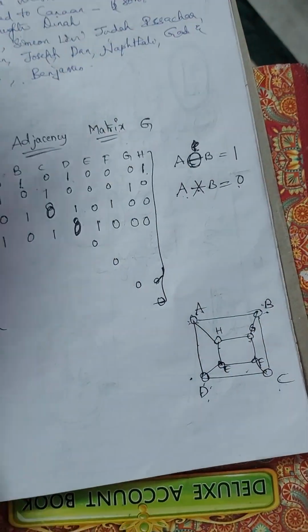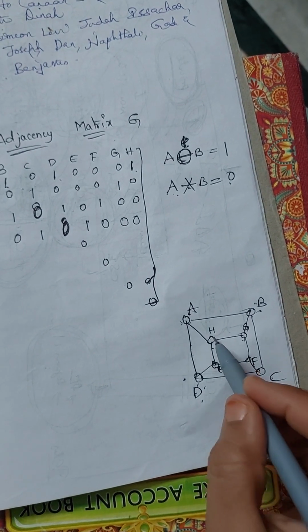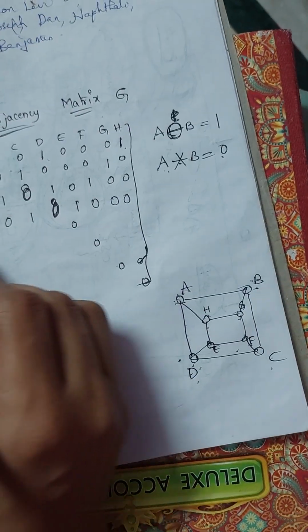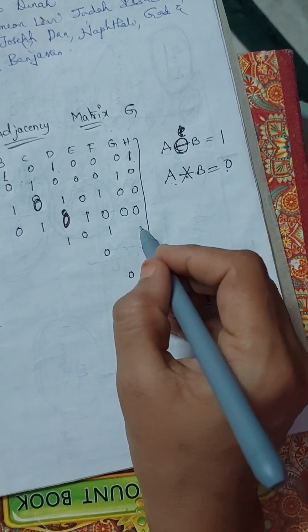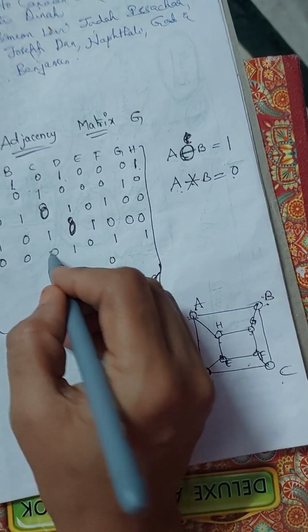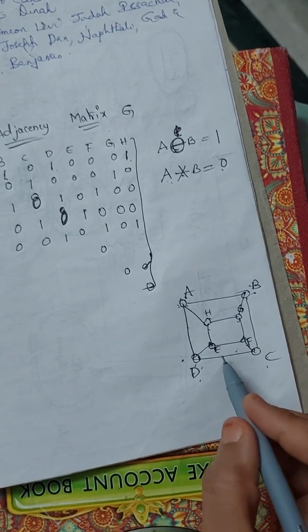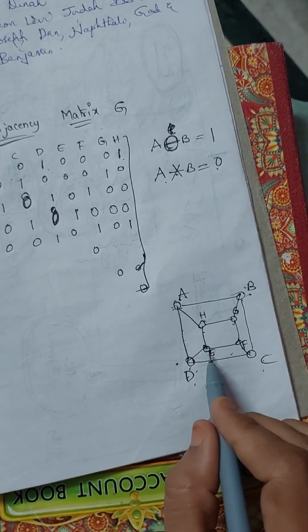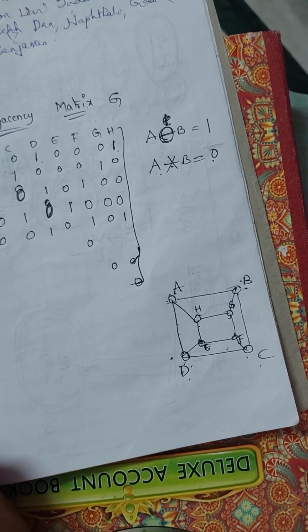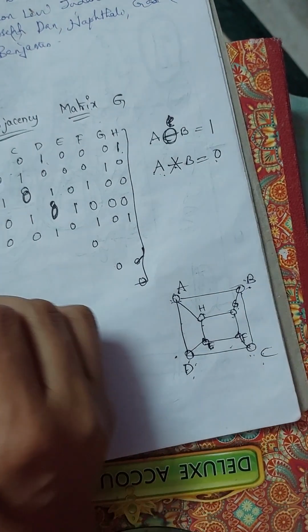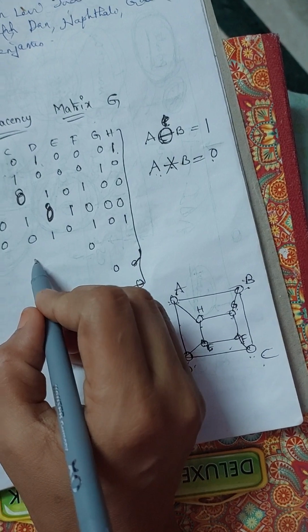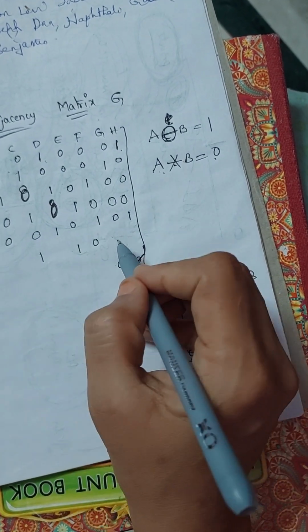Next E. E is mapped with D, F, H. So remaining all are zeros. And next F is mapped with E, G, C, meaning C, E, G. Remaining all are zeros.